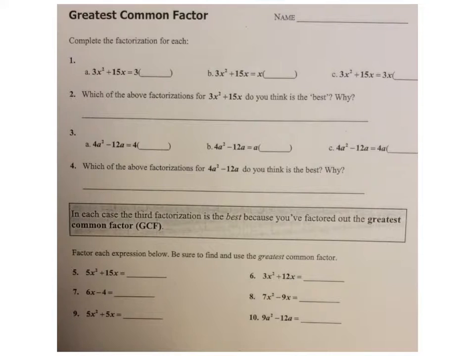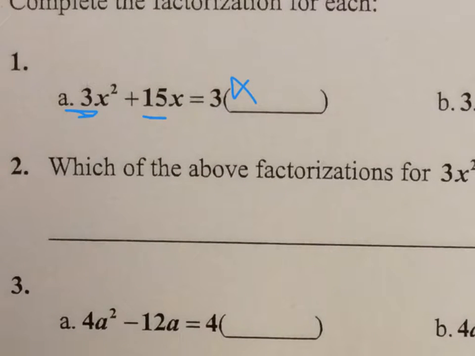It says to do A: 3x squared plus 15x equals 3 times something. So I look back and ask, okay, 3 times what? I do 3 divided by 3 is 1, which means I just have x squared. Let me zoom in so I can write a little bit better. x squared plus, because it's a positive, 3 times 5 is 15, so it would be 5x. So 3 times x squared plus 5.